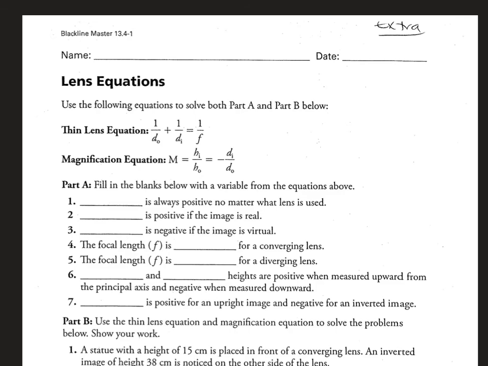So, number 1, object distance is always positive no matter what lens is used. DO is always positive for mirrors and lenses. 2, image distance is positive if the image is real. 3, image distance is negative if the image is virtual. Sorry, 2 and 3 are image distance.